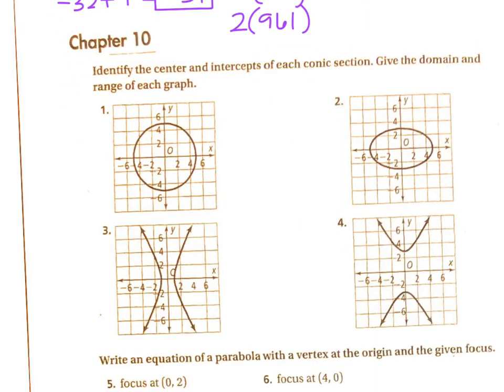Okay, these ones, I don't like the way they word it because it's not exactly how we did it. I'm just going to show you some of the details. Center and intercepts, and then I asked for domain and range of each graph. I'll just kind of talk you through that.